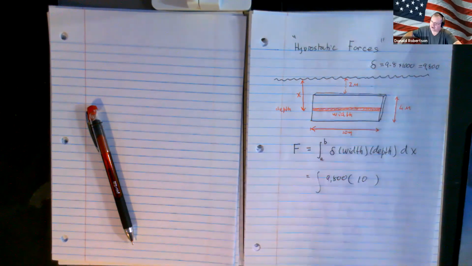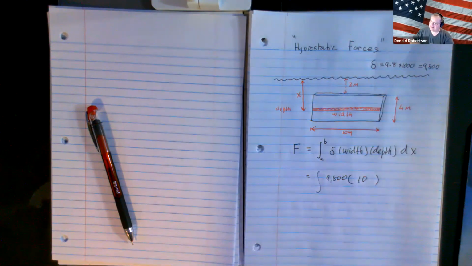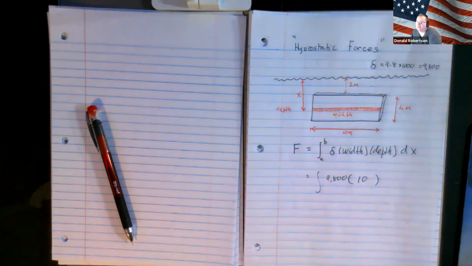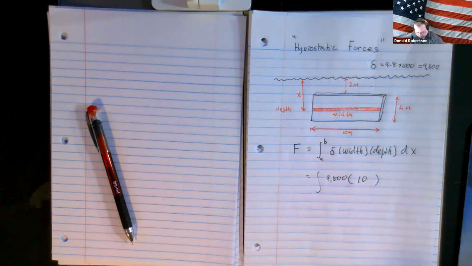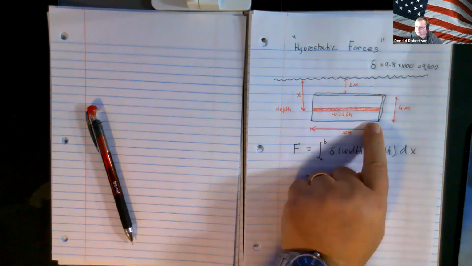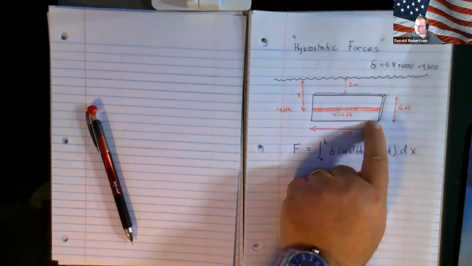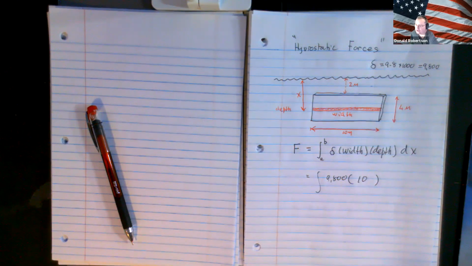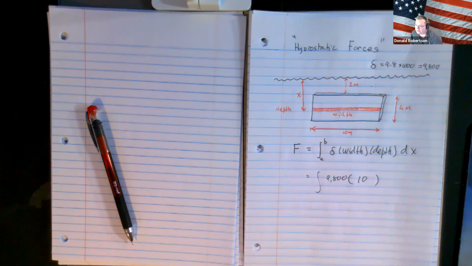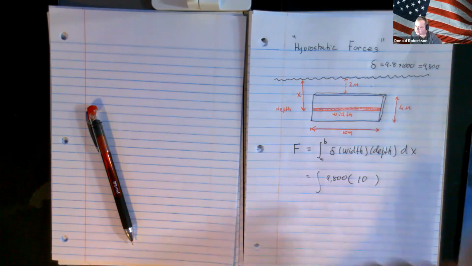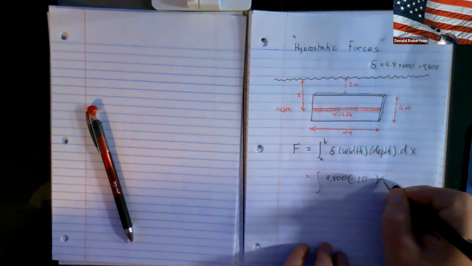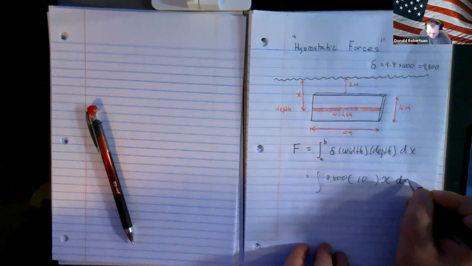But can you imagine when it starts becoming triangles? The strip's going to depend on what the depth is. Why is that important? Well, do you know that the pressure on the bottom of that plate is more than the pressure on the top? Because the deeper down you are, isn't there more water pressure on you? So it is important that we factor that in. Now the depth was called x, dx.